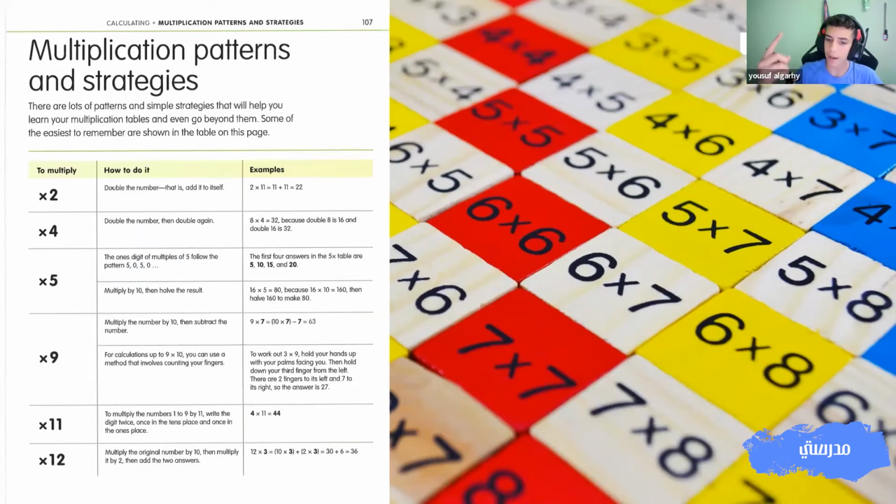Okay, because 5, that's the number 5, the ones digit is 5. And then 10, the ones digit is 0. 15, the ones digit is 5. 20, the ones digit is 0. So it keeps on going like that, okay? And it'll never be different. It'll always be like that, okay?